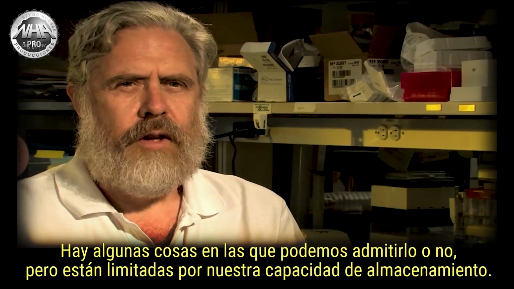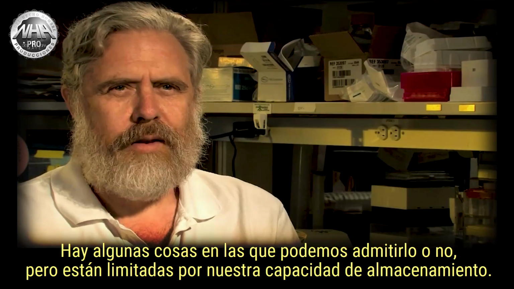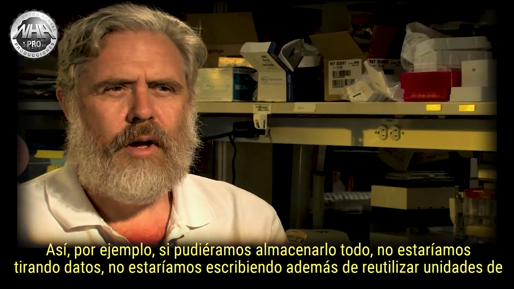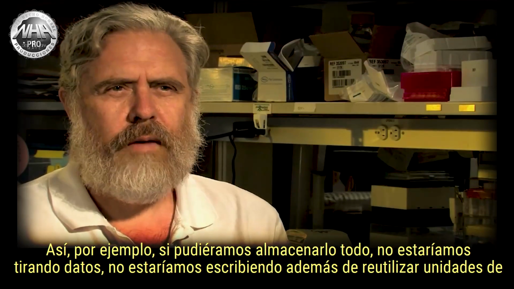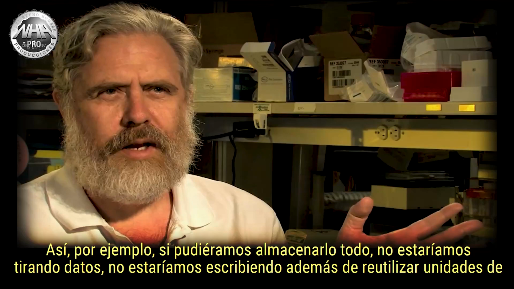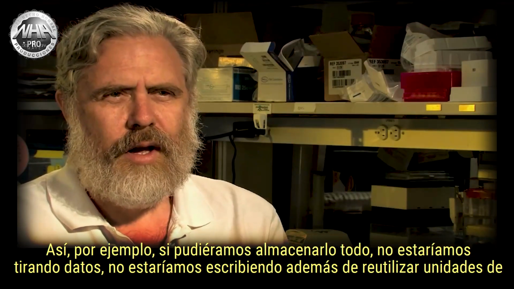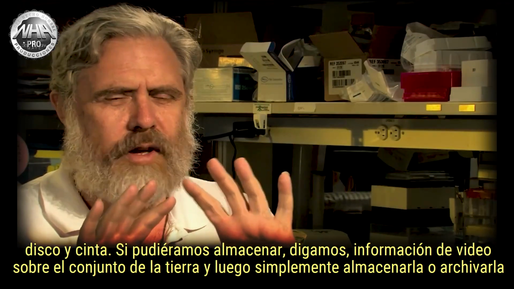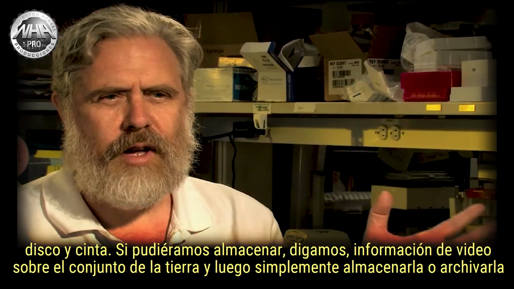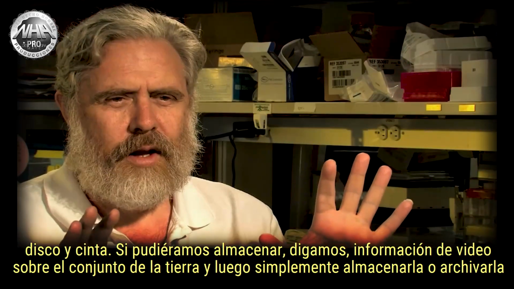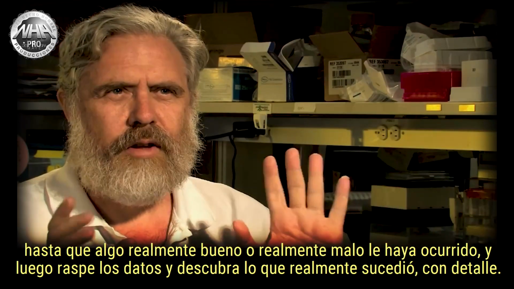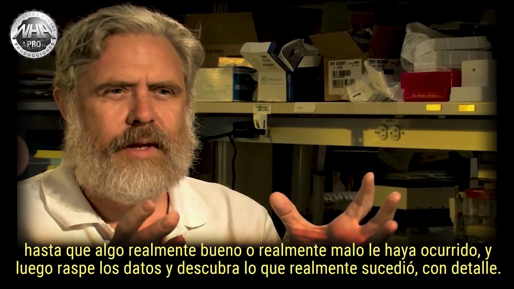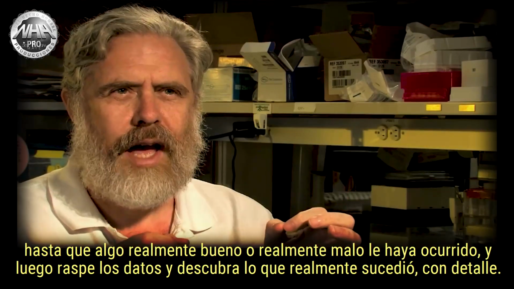There are a few things where we may or may not admit it, but they're limited by our storage capabilities. So for example, if we could store everything, we wouldn't be throwing out data. We wouldn't be writing on top of, reusing disks and tape drives. If we could store, say, video information over a broad set of the Earth, and then just store it, archive it, until something really good or really bad has occurred in that, and then scrape the data and find out what actually happened in great detail.